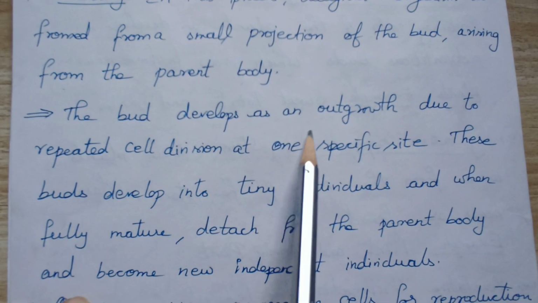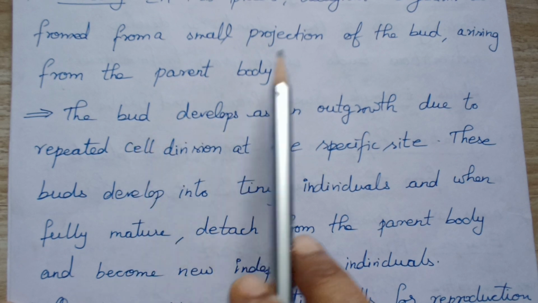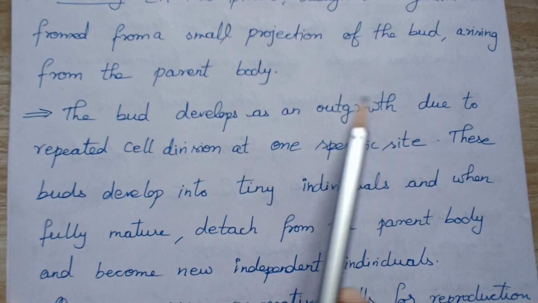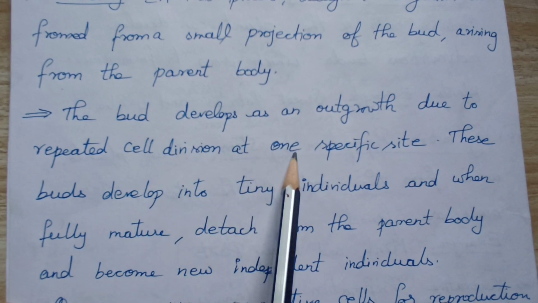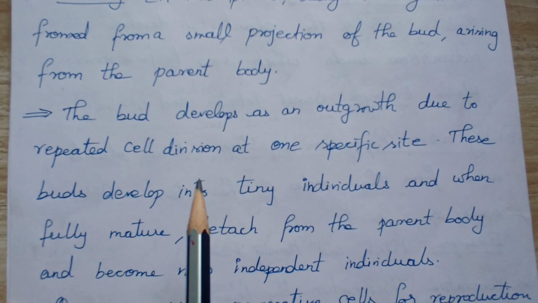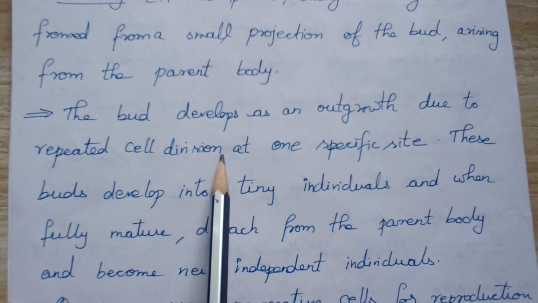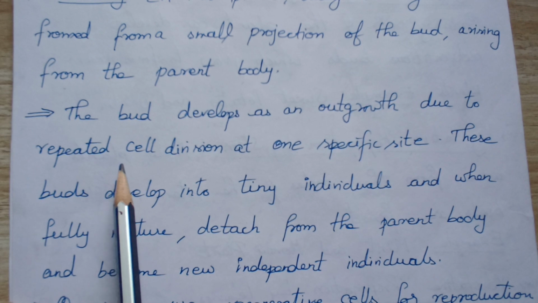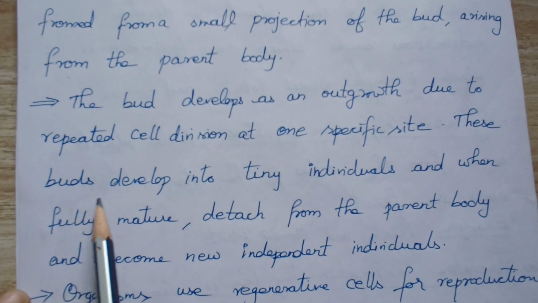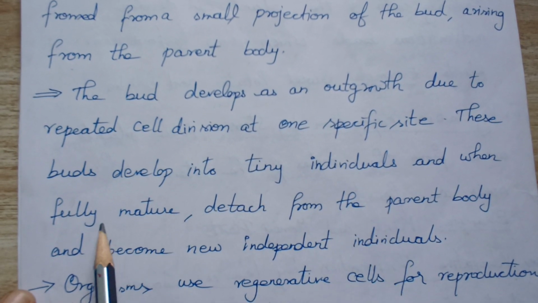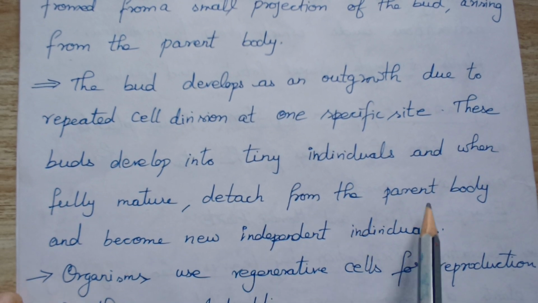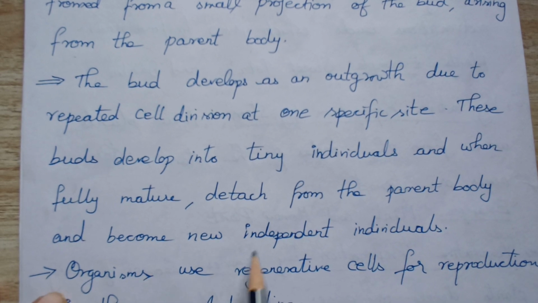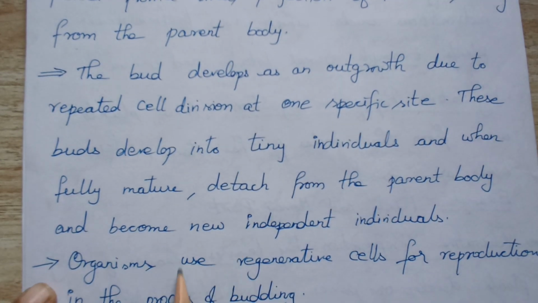The bud develops as a small projection, right? What is the bud? A bud develops as an outgrowth due to repeated cell division at one specific site, not at all places. At one specific site it will go for a rapid cell division. These buds develop into tiny individuals and when fully mature detach from the parent body and become a new independent individual. Okay, so in that specific site, what type of cells will be there?